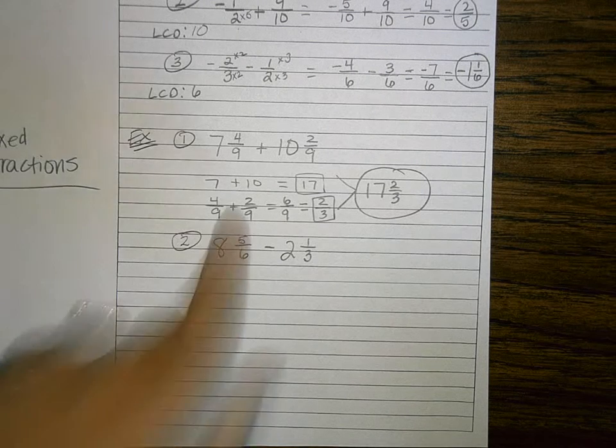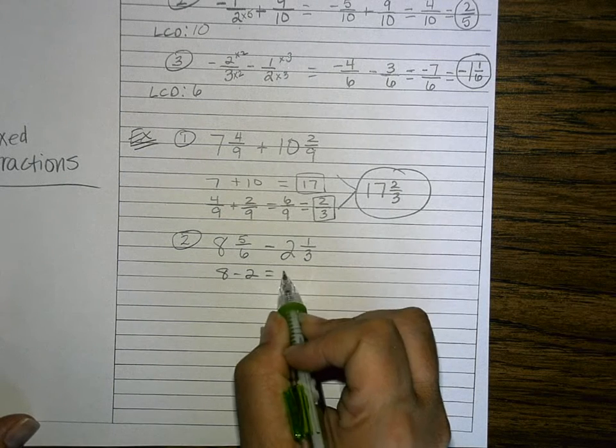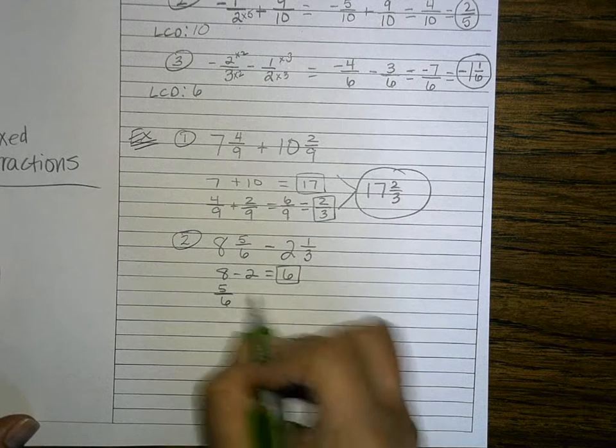So step 1, we're going to add or subtract the whole numbers. So we have 8 minus 2 is 6. Put a box around that. And then we have 5/6 minus 1/3.